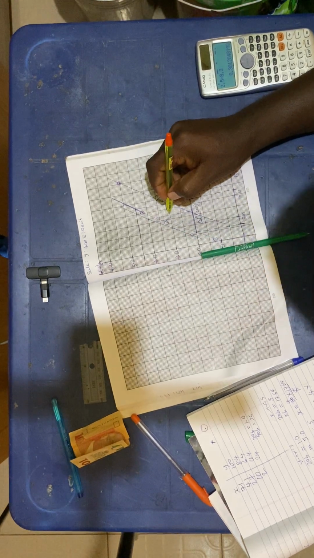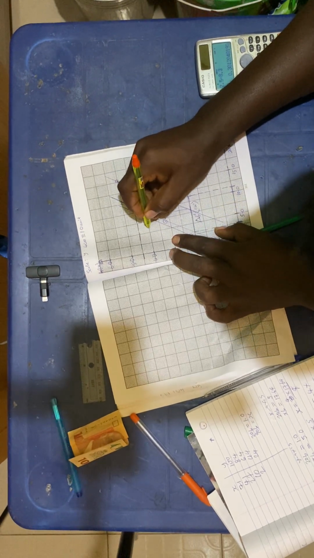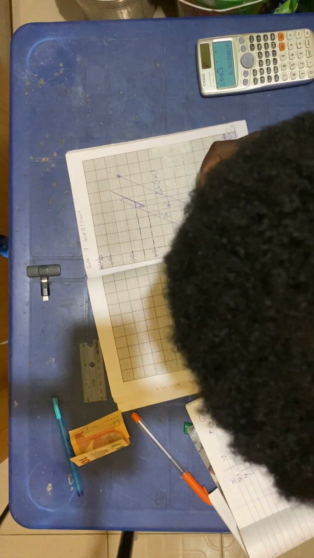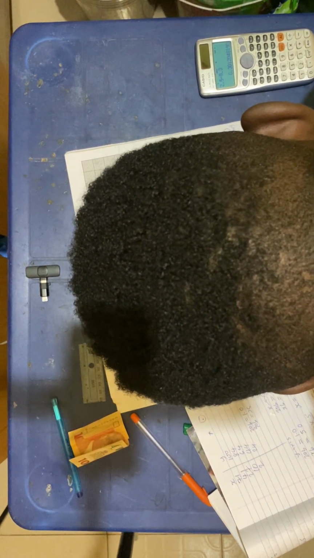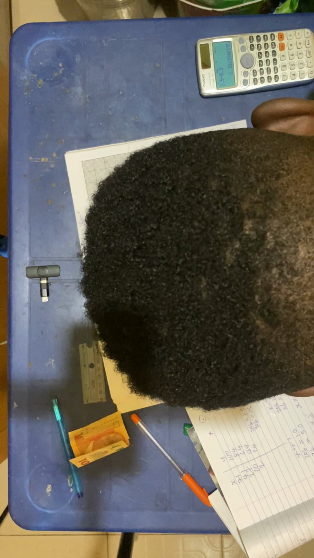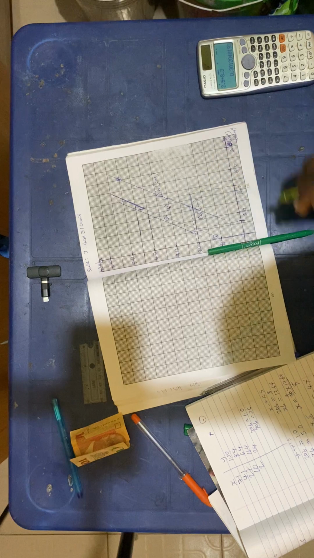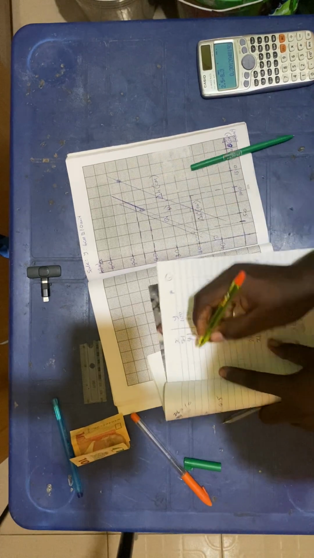So this is my W. So you now trace it to this side with a dotted line. So my W will now be up minus down. So we say this one is already 4.